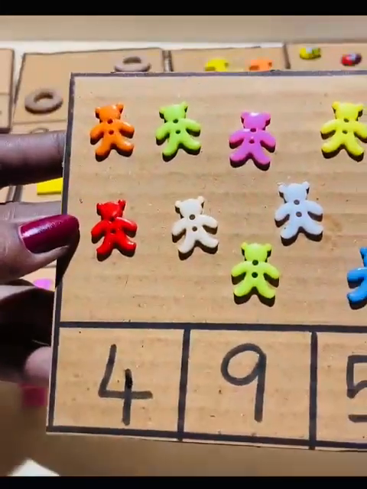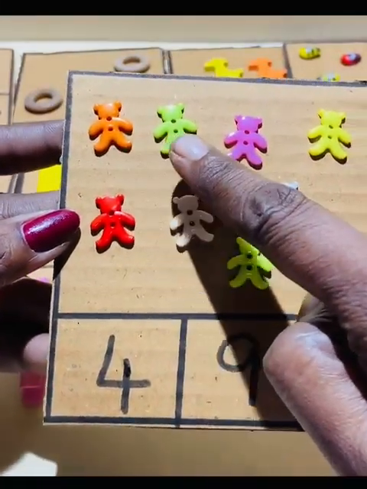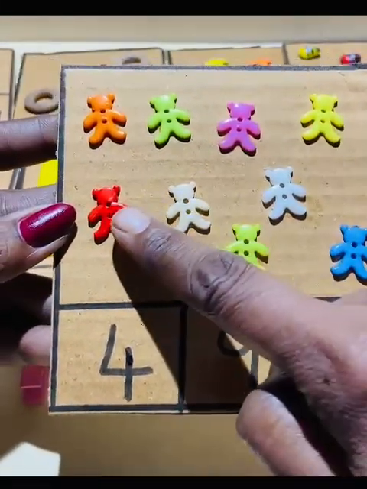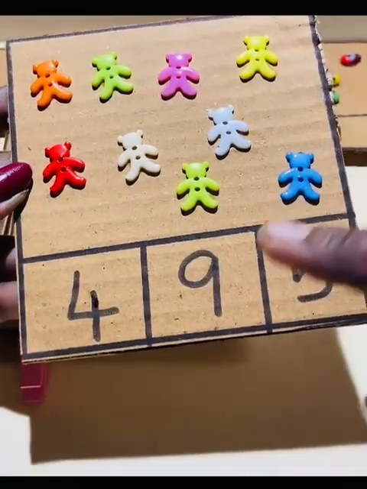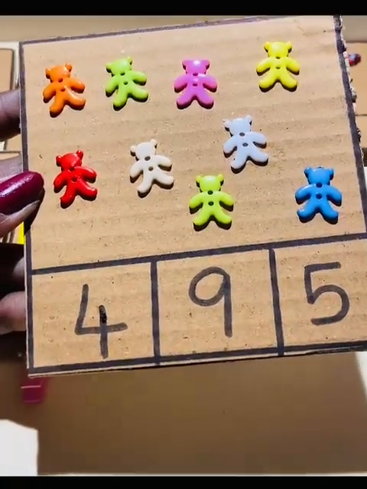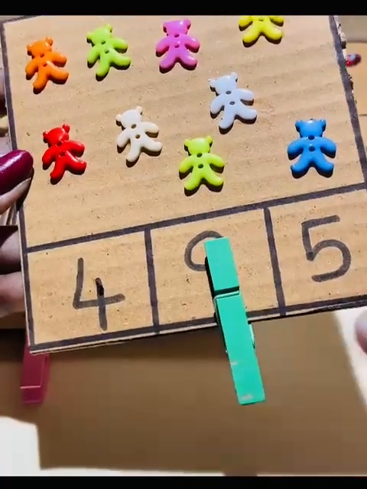Next one, how many dolls are here? 1, 2, 3, 4, 5, 6, 7, 8, 9. Where is 9? Here. So you have to fix the clip in the 9.